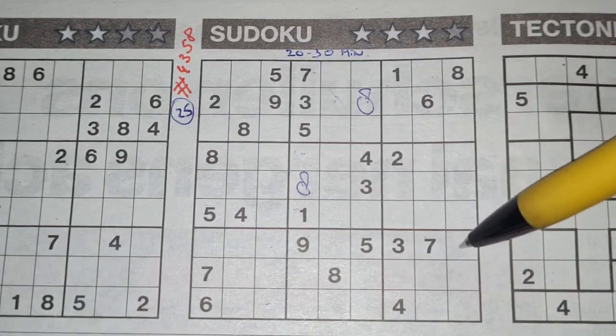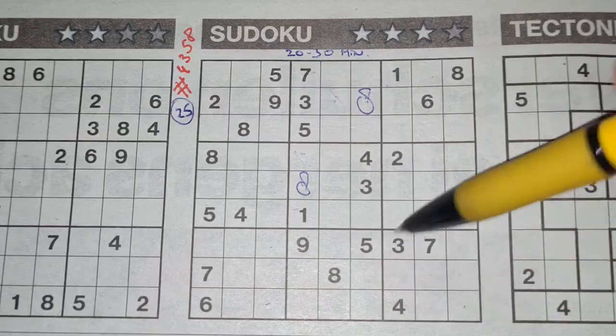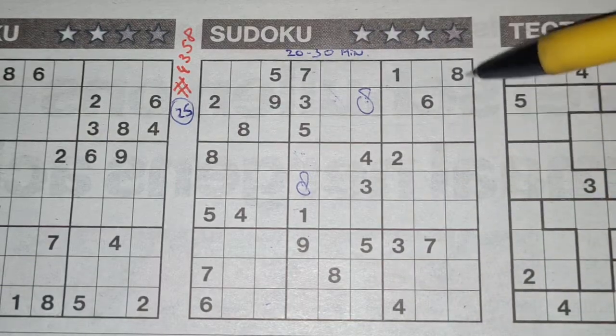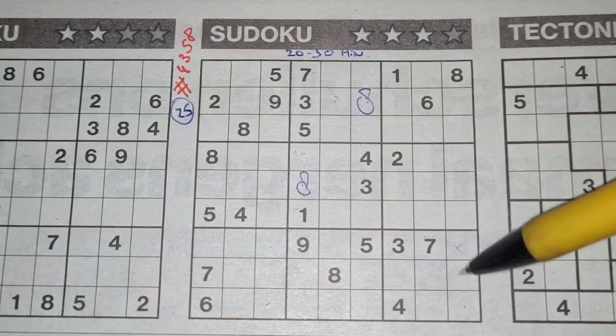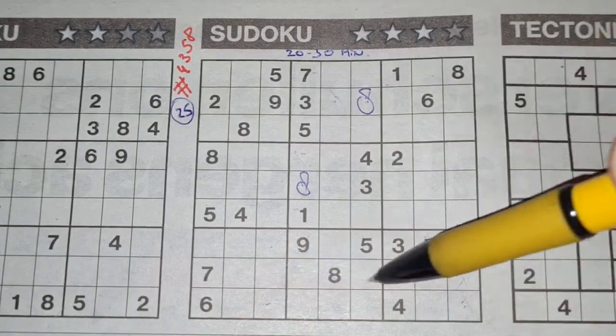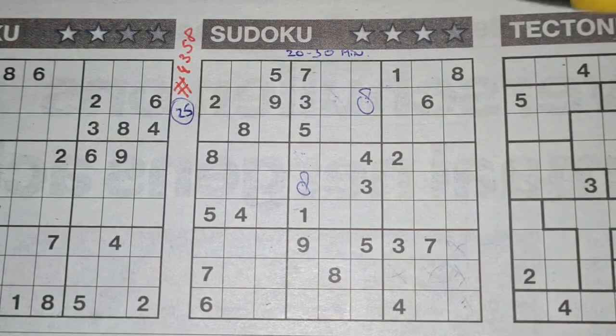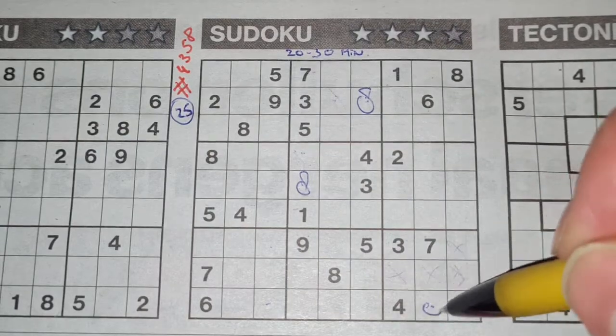1, 2, 3, 4, 5, 6 missing numbers in this big square. One of the missing numbers is an 8. We see an 8 in this column, so no 8 in these 3 boxes here. An 8 in this row, so no 8 in those 3 boxes. So 1 box left for the 8, should be there.